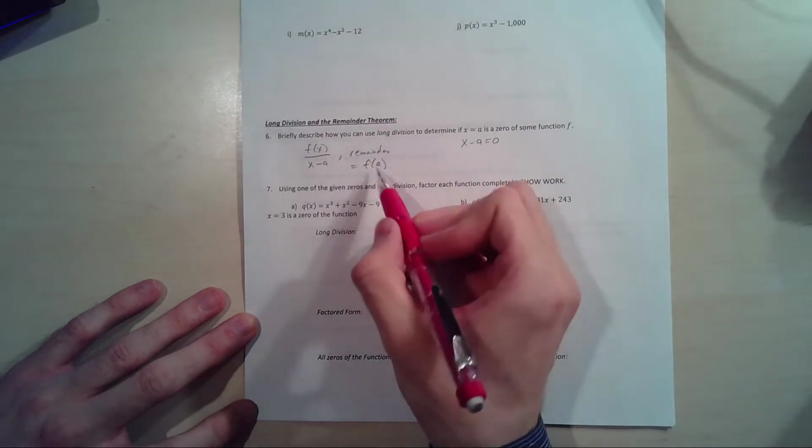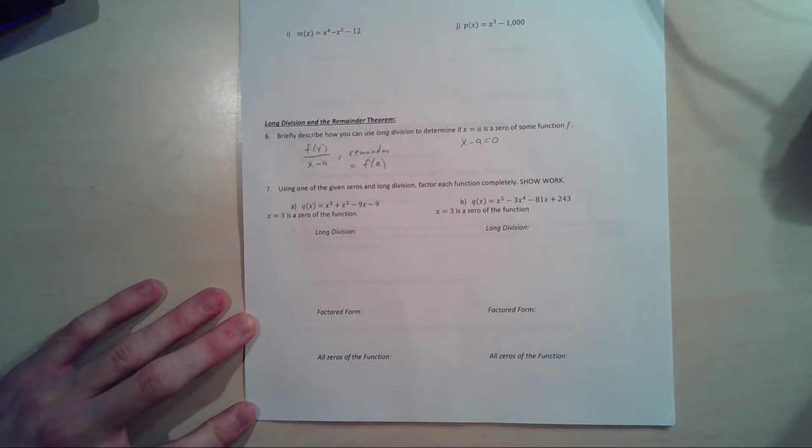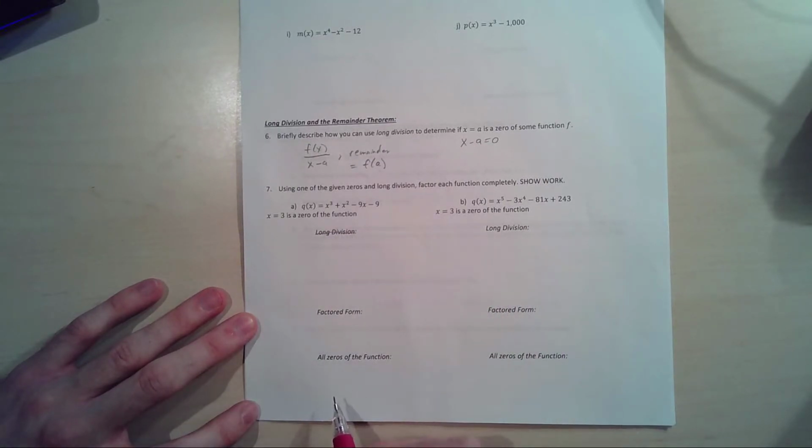is equal to f of a. In other words, if I plug in a into one of these guys and I get 0, it's a factor. If I don't get 0, that's just the y value at that coordinate when I divide by this x minus a. So here we go, doing long division. I don't really want to do long division. I'm going to do synthetic division instead.